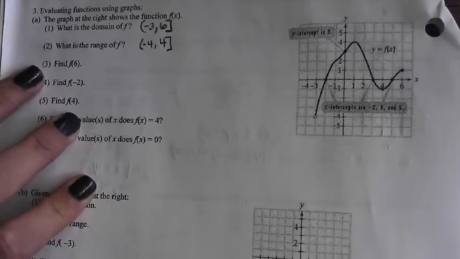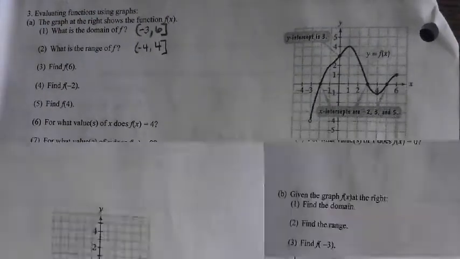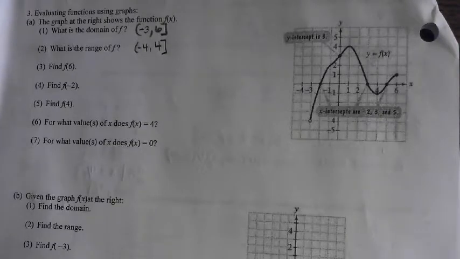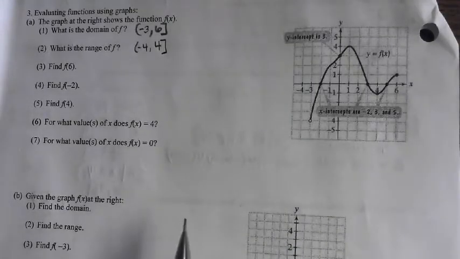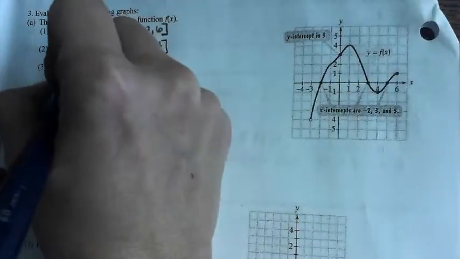Good. f of 6. Madeline. Look on your graph where the x coordinate is 6 and tell me what the y coordinate is at that point. 1. So f of 6 is 1.